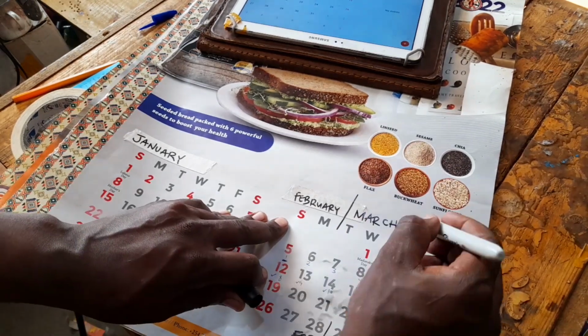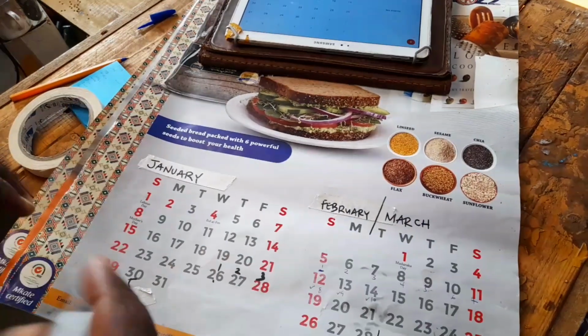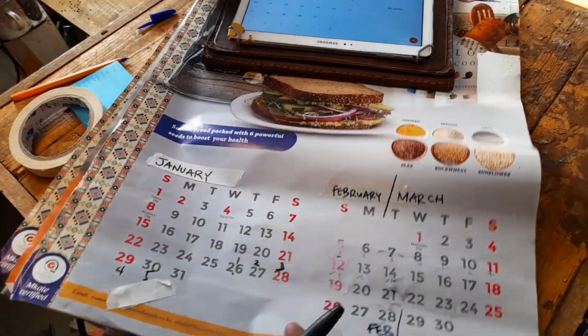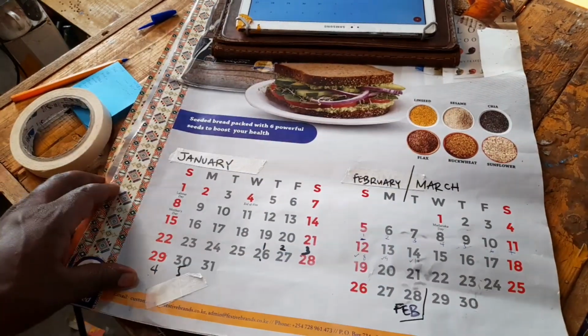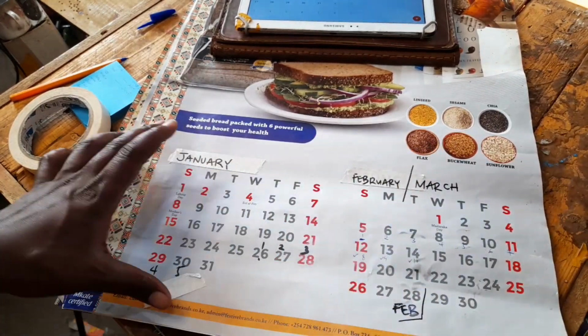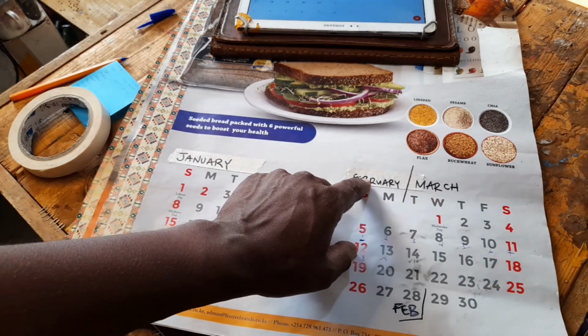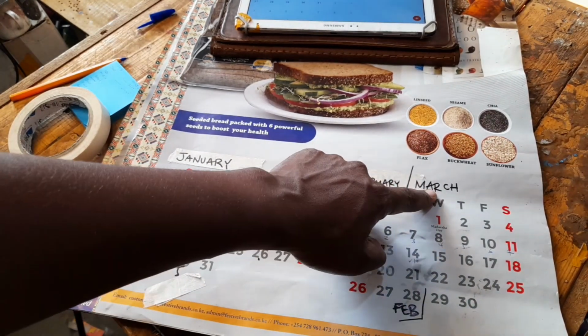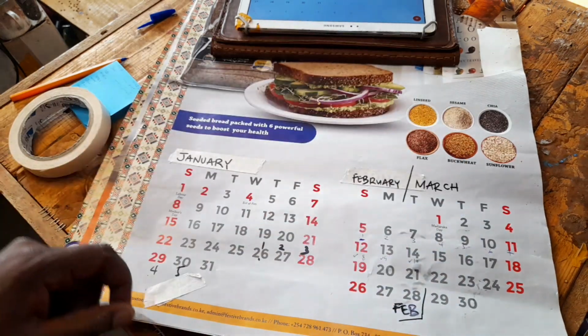Okay? So that means that in your new calendar, it even makes work easier for you, because January, February and March are in the same line. So when you're done with February, you'll not need to flip your calendar to March.